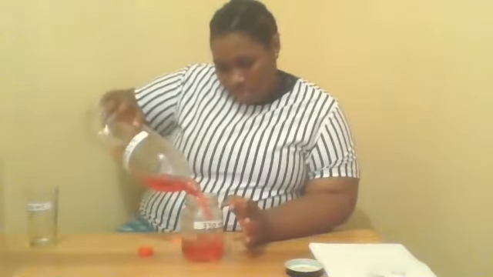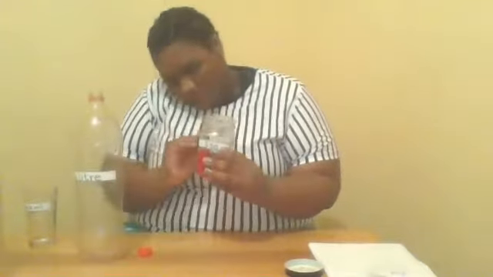Unfortunately, it doesn't fill the whole cup. We have 5 full cups, and the sixth one is almost half a cup.